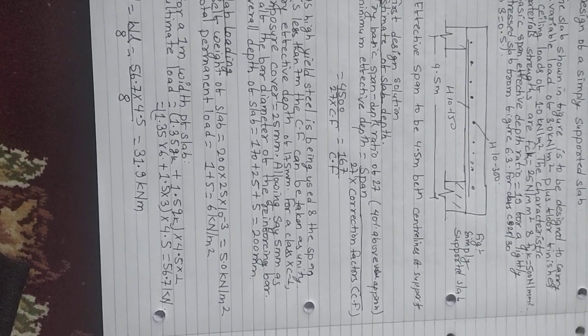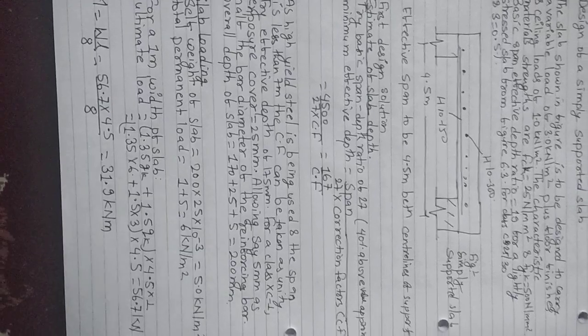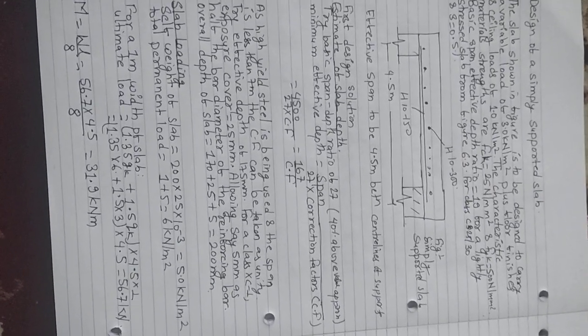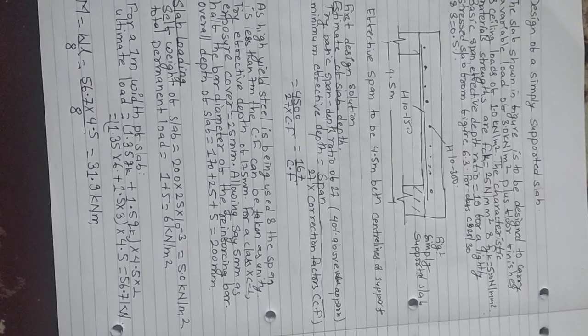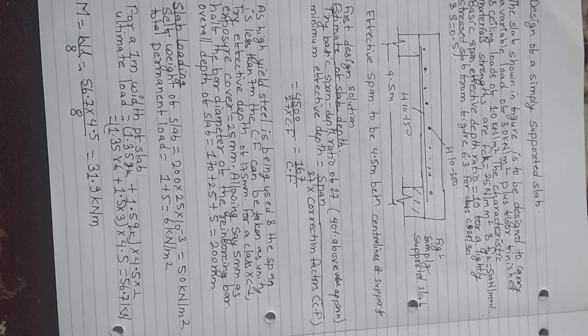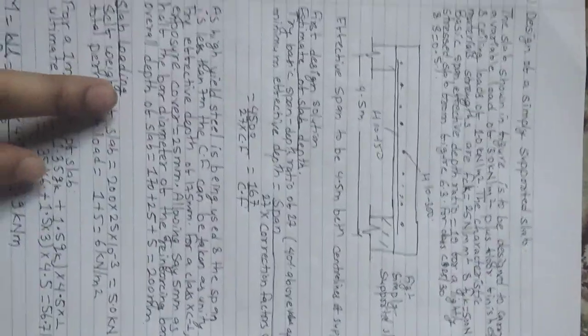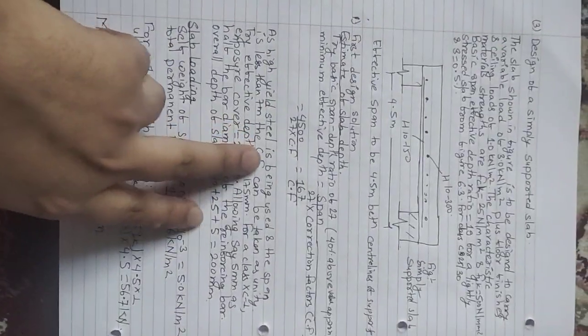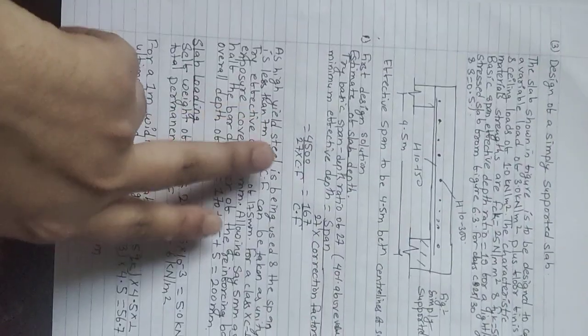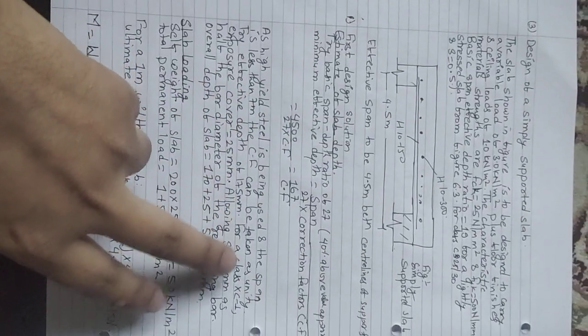For the span, we have an effective span length of 4.5 meter, and we have chosen span by depth ratio 27. For the correction factor, we have not, but here SI units are still being used. The span is less than 7 meter. The correction factor should be taken as unity, so we have taken 1, and it is also written here.